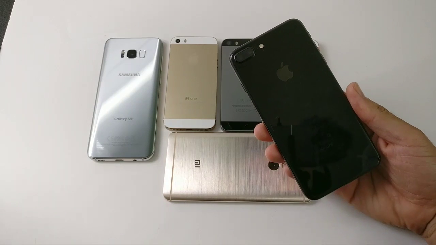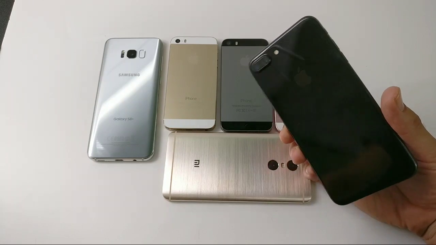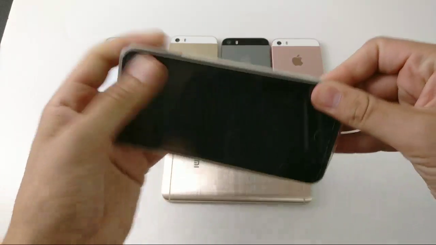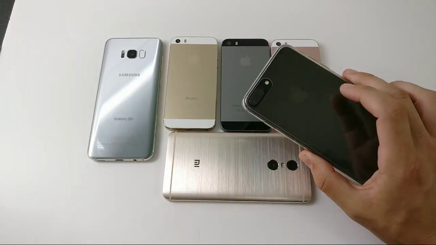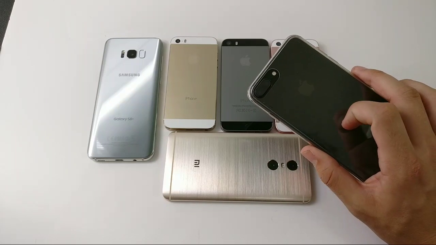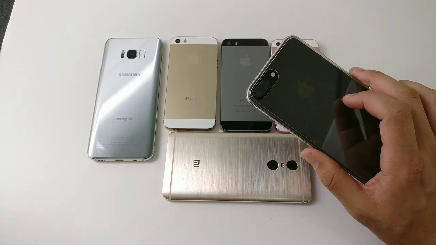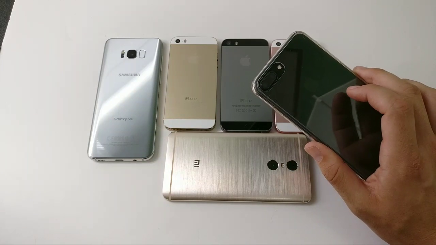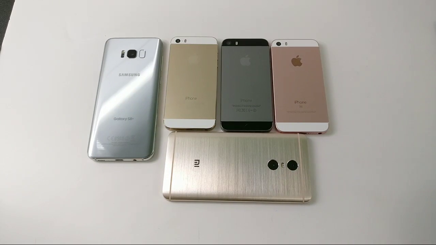iPhone 7 Plus. Do you guys want to see more videos based around the 7 Plus? This is my daily driver iPhone. The 7 Plus is the way to go if you want the best of the best with iPhone. It's the 7 Plus. It's definitely the best phone.